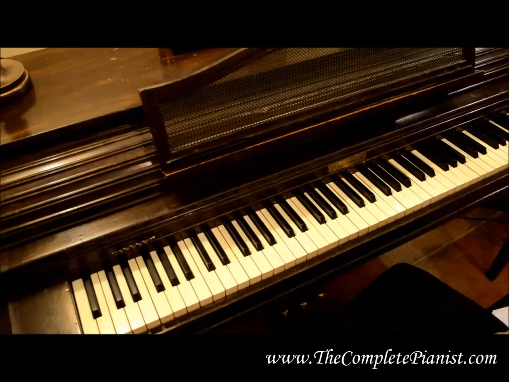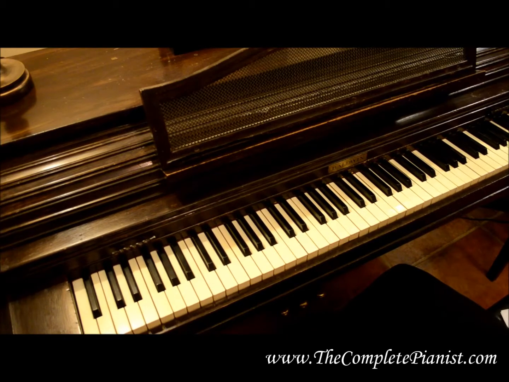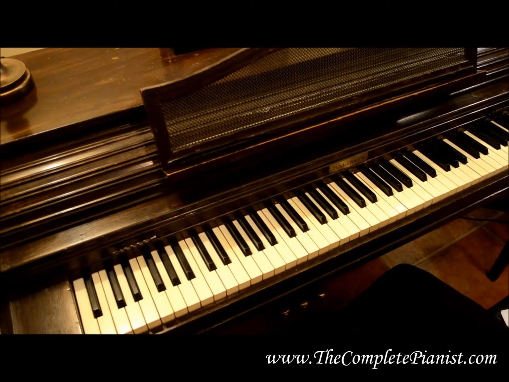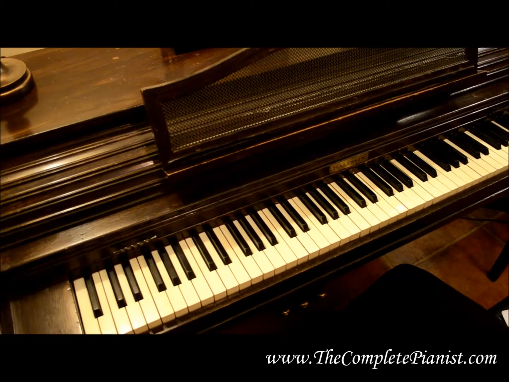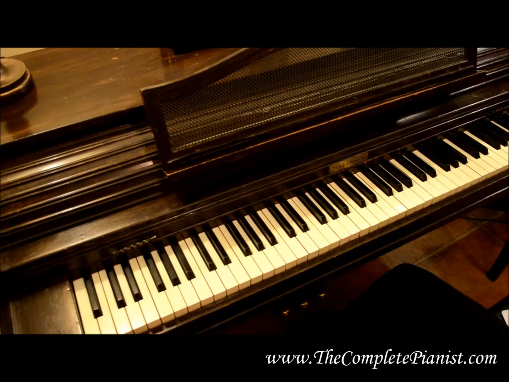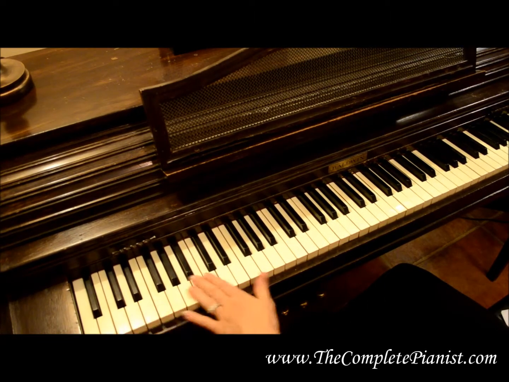Workbook 1 Theory section. We'll be covering the musical alphabet, dynamics, notes and rests, and the grandstaff. The musical alphabet. In music, we only use the letters A, B, C, D, E, F, and G. So go ahead and look to the left side of your keyboard. Those are the low notes.